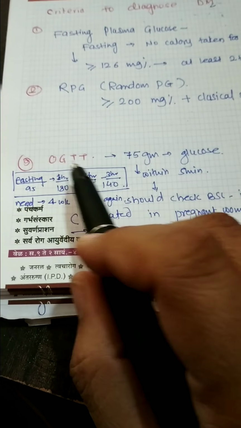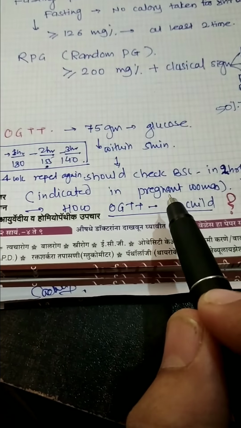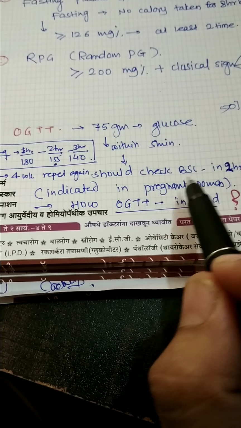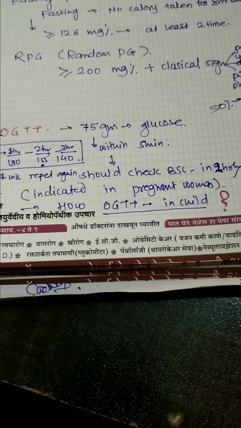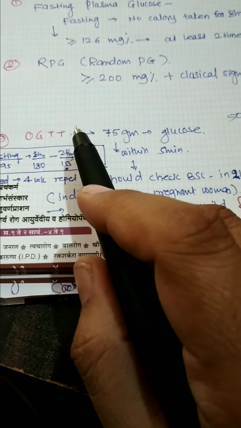And mostly OGTT, OGTT आपण gestational diabetes आहे का नाही प्रेग्नंट वुमन मध्ये चेक करतो, किंवा पेशंट हू हॅव्हिंग द फॅमिली हिस्ट्री ऑफ डायबिटीज और ओबेसिटी पेशंट मध्ये OGTT केली जाते.